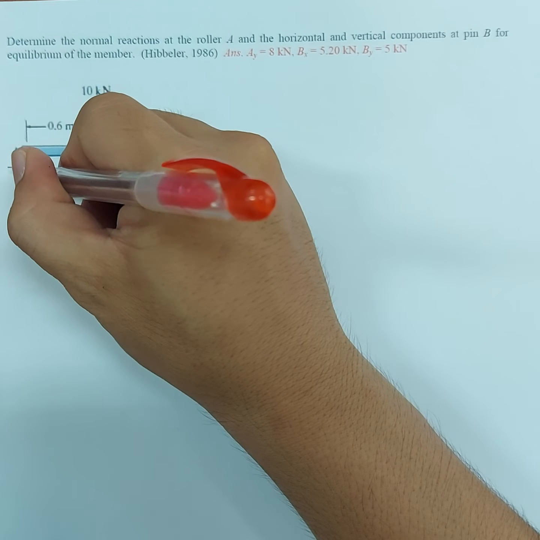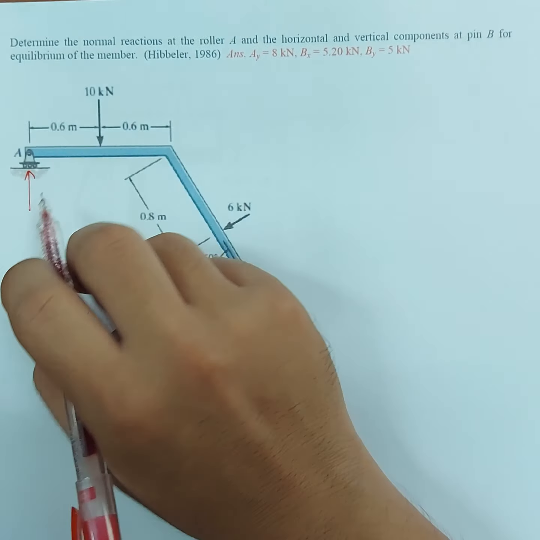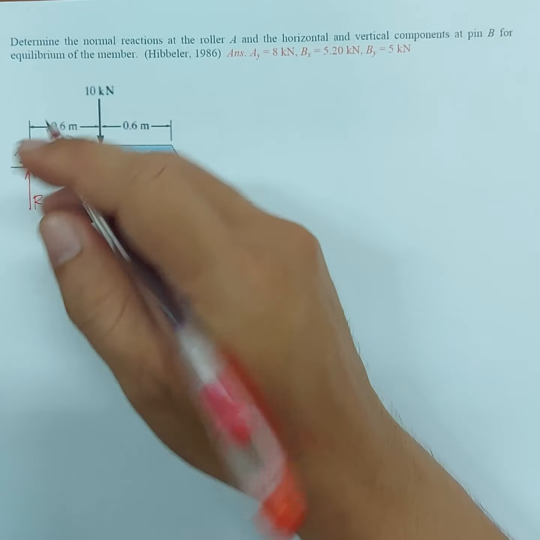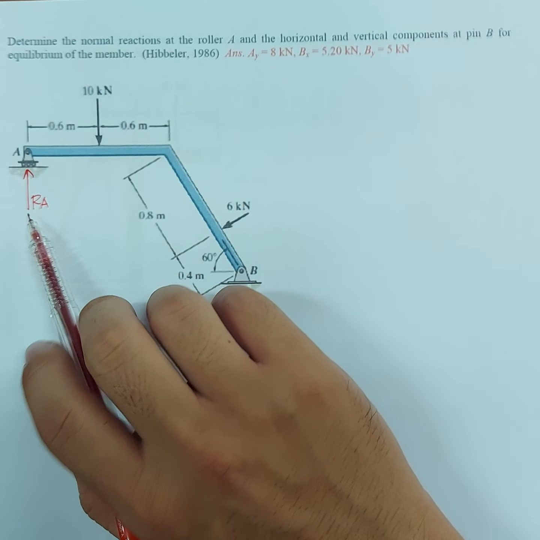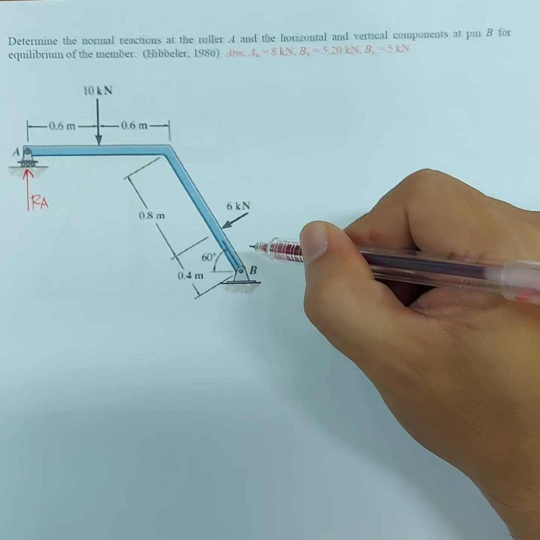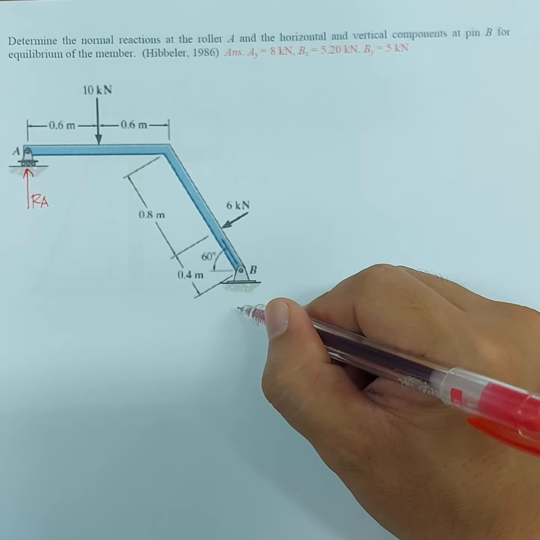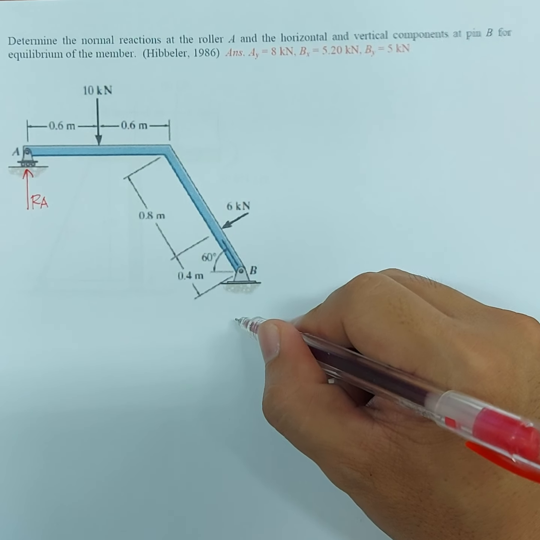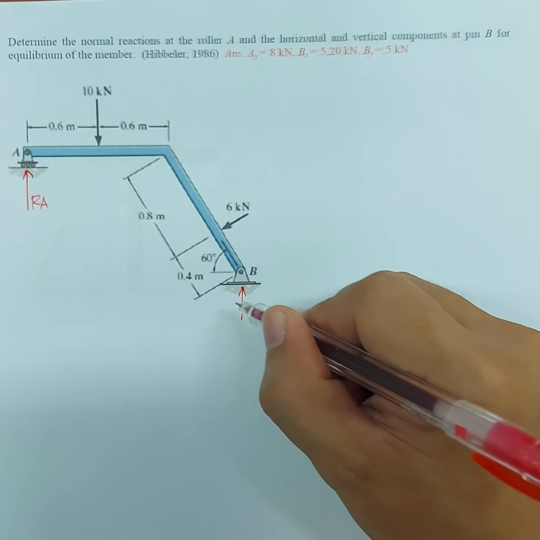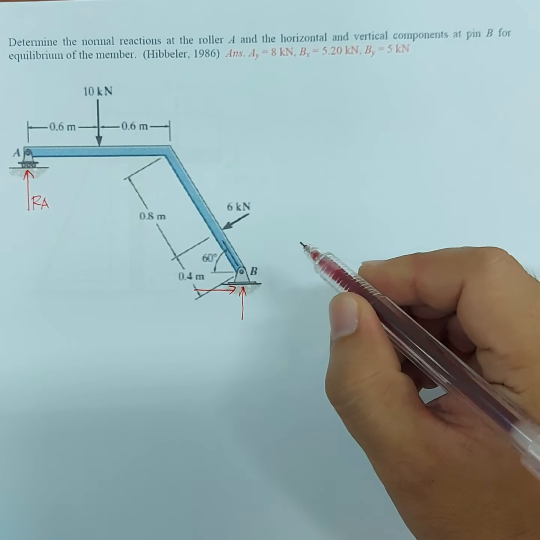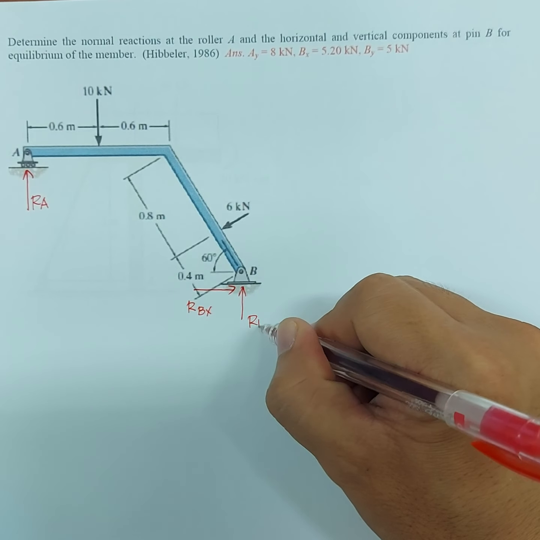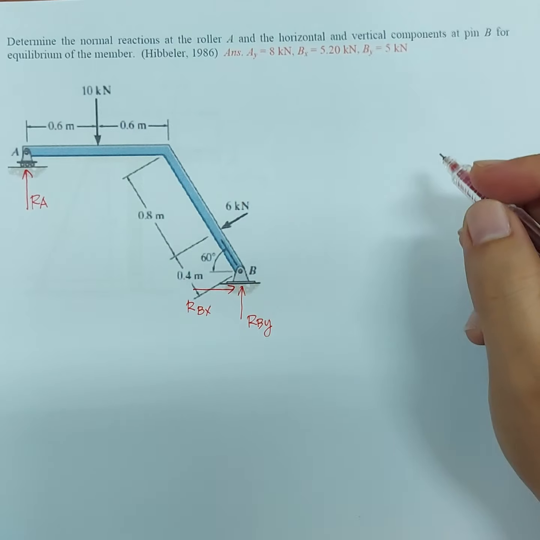So, ito, at A, since roller yan, perpendicular. This is, let's say, RA. So, you can assume any direction naman, yung RA. So, upwards yung inassume ko. And then, sa B, hinge or pin. Kapag hinge or pin, meron tayong vertical and horizontal. Okay. So this is RBX, RBY. So we are solving for these three reactions.